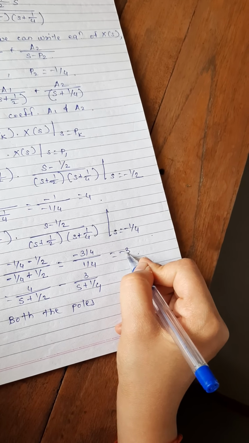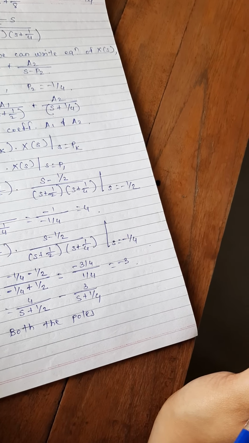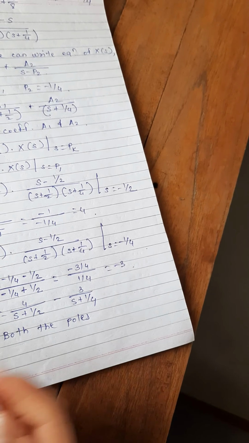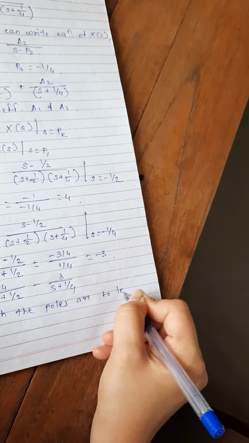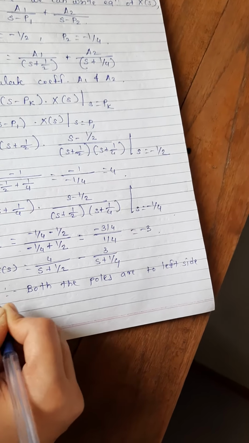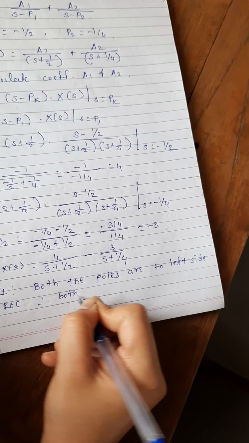Both poles are negative, so they are on the left side of the ROC. Both poles are to the left side of the ROC.